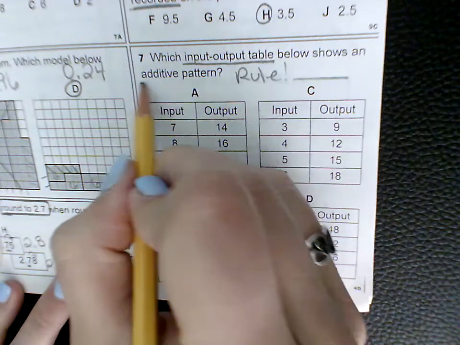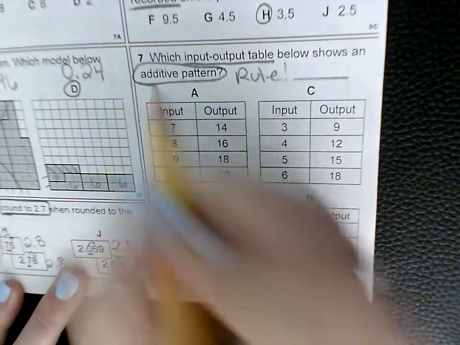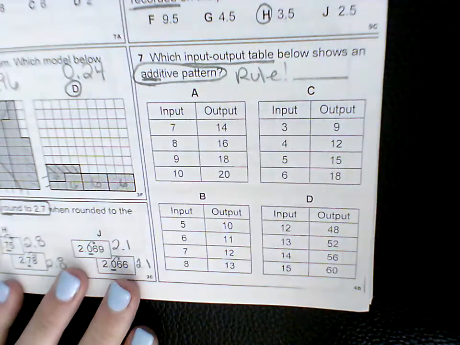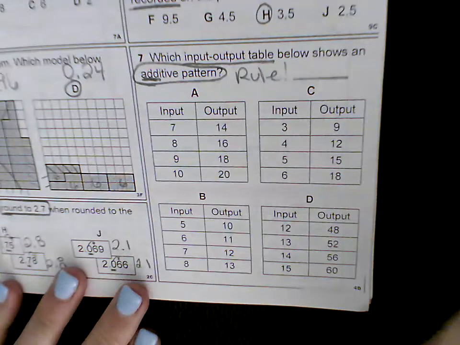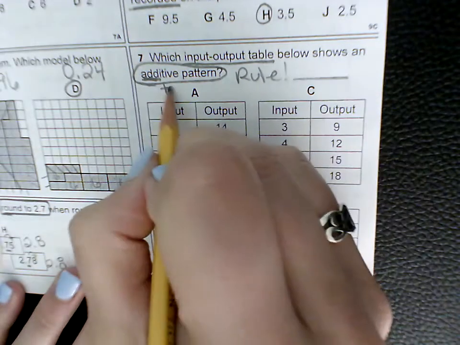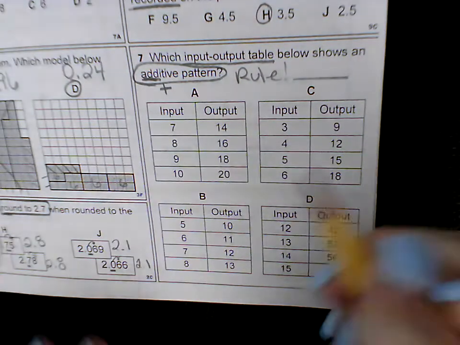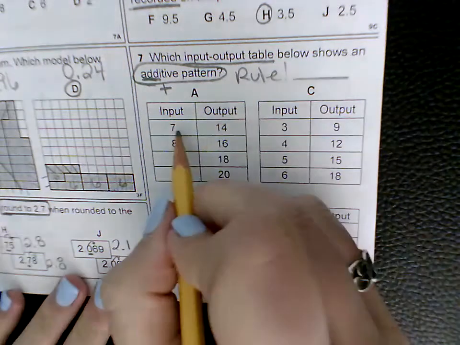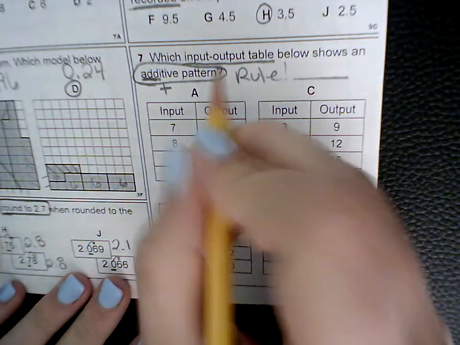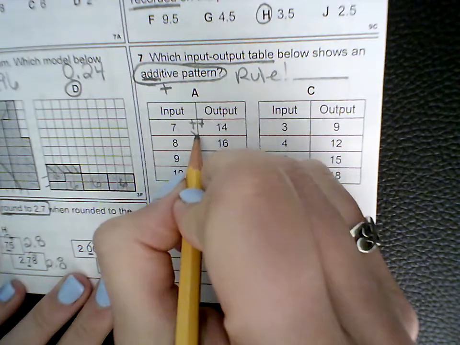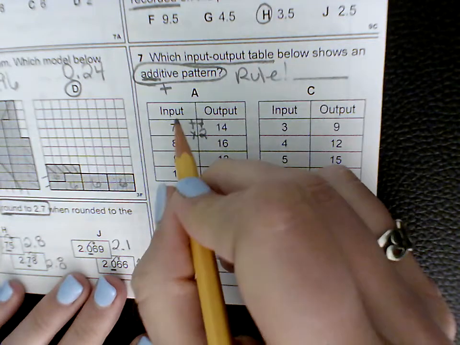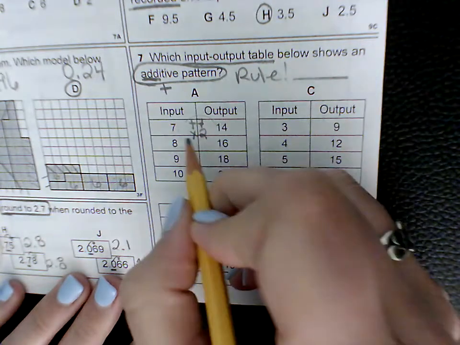Now, we may not have heard the word additive pattern before, but we know what the word add means, correct? So this is just going to be a rule that involves addition. So let's look at each of the input-output tables they have given and figure out the rule for each of them. So if we're going from 7 to 14, we're either adding 7 or multiplying by 2. And we know it's addition or multiplication because our numbers are getting bigger, right?